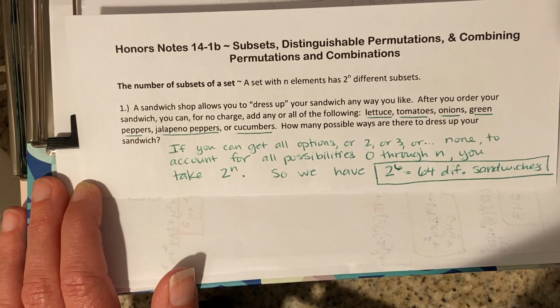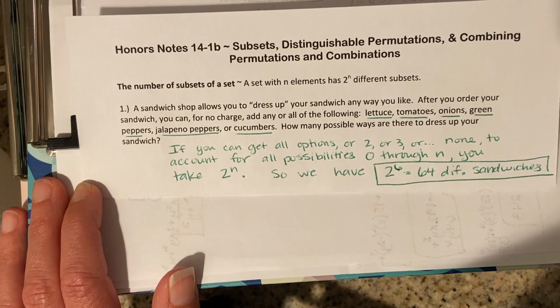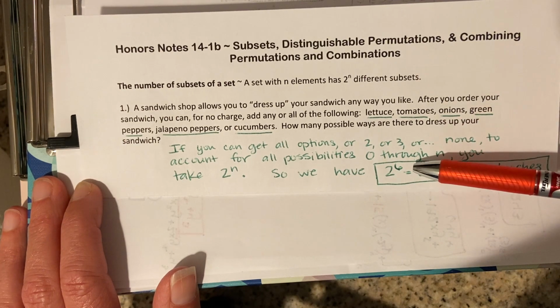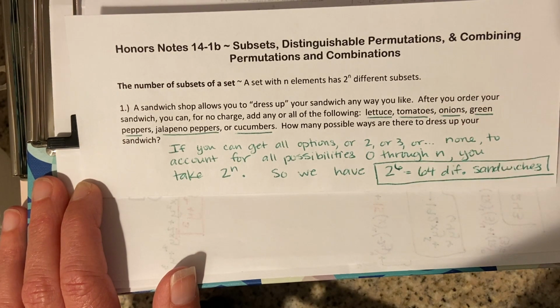Well, you could have 0 toppings, or 1, or 2, or 3, all the way up to n. So if you are allowed to have anything from 0 all the way up to the total, then you're going to take 2 to the nth. So since there's 6 toppings here, 2 to the 6th would be 64 different sandwich combinations.